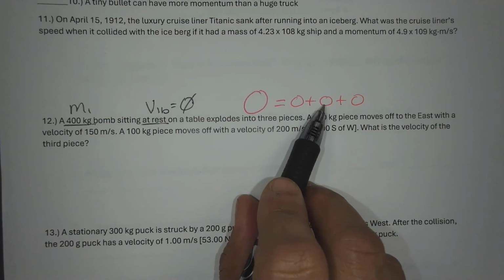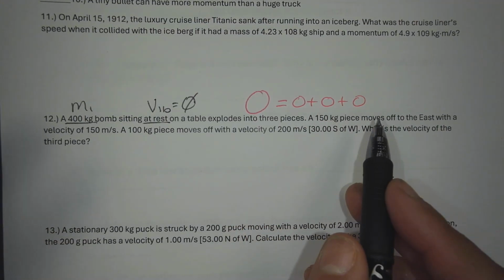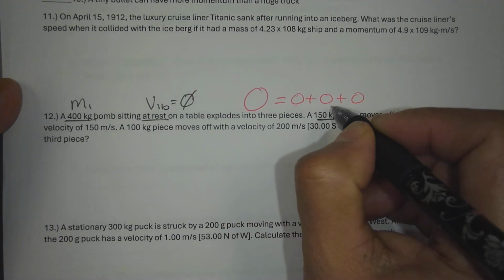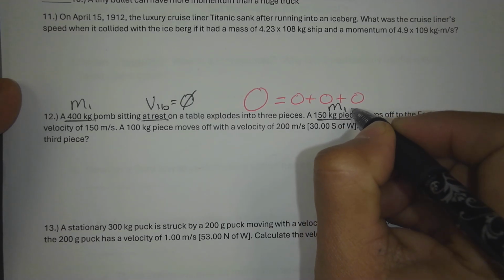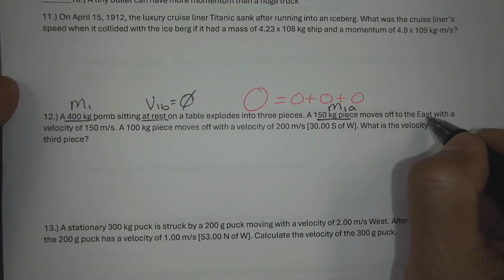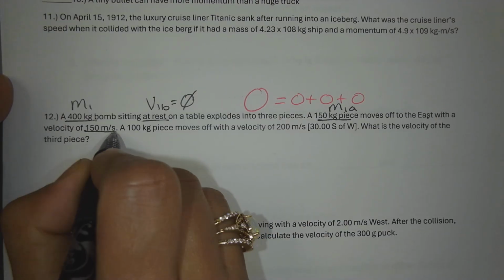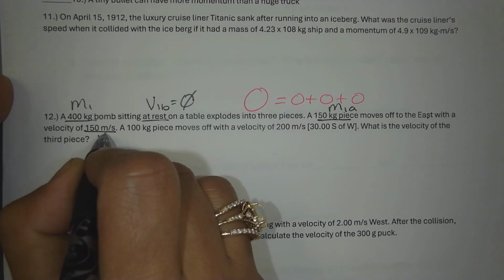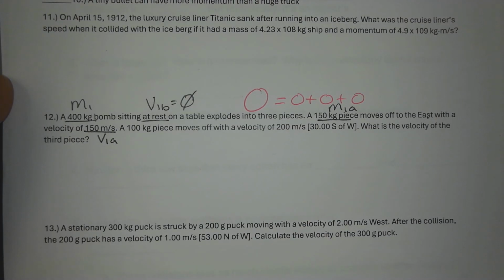This is what my equation is going to look like. Piece number 1, my mass of object 1 after the collision. Yes, direction is there, but it has this velocity. So the velocity of 1 after the collision.